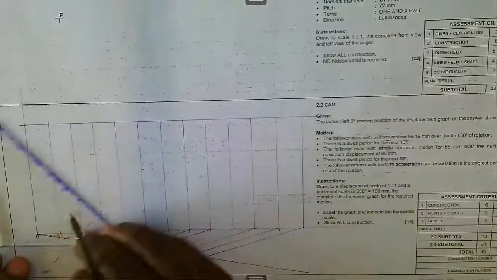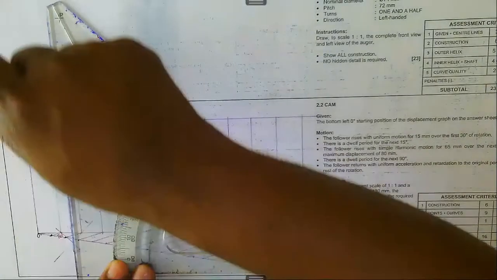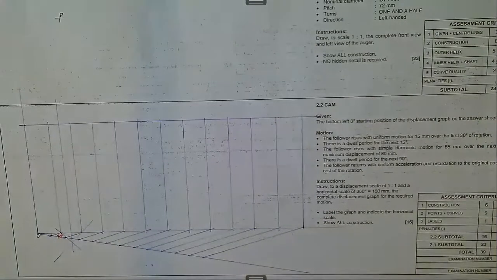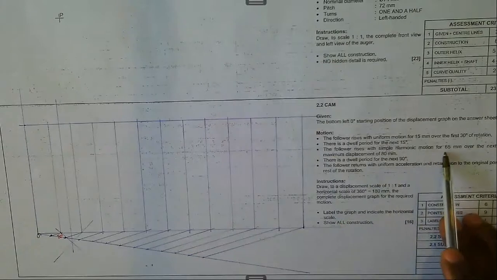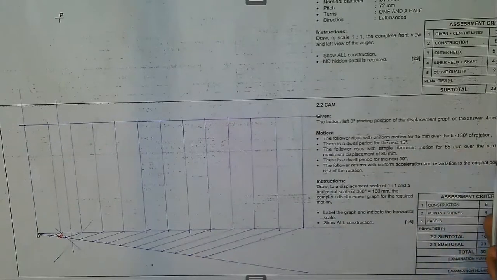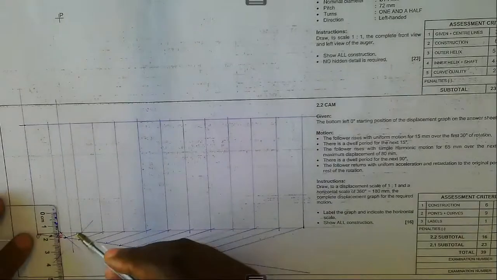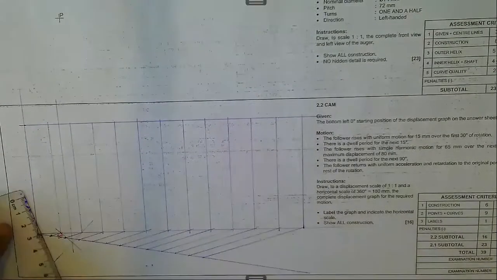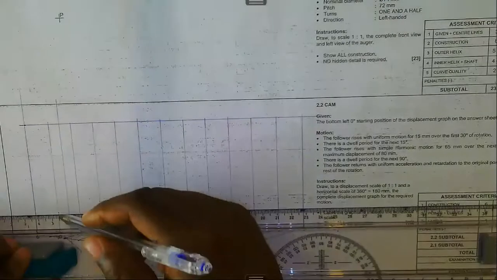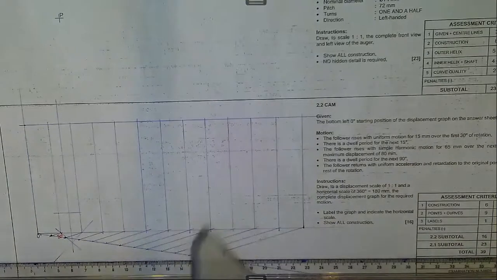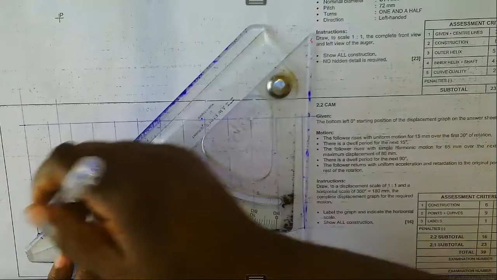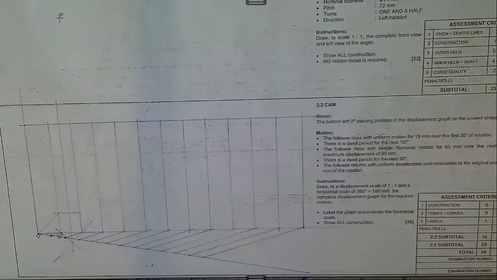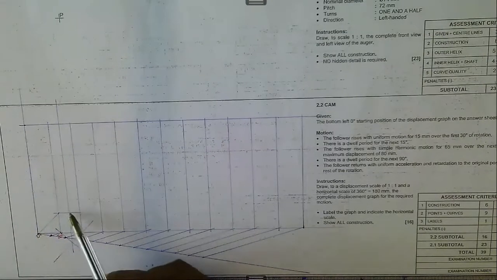Take this one up. So from here to there, that's 15 degrees. The follower rises with simple harmonic motion for 65 over 135 degrees. So first of all, let's measure from here to there, 15. That's 15 millimeters. Then there's a dwell, like that. We connect this faintly, like that. Then that's the uniform velocity. Then there's a dwell up to this point.